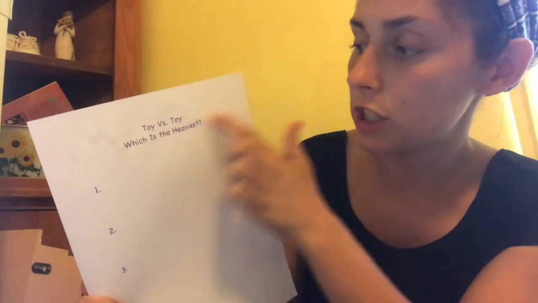Then we're going to take the objects and I'm going to let him place them in the buckets and try to compare them, and I'll explain to him that when one bucket is lower and one bucket is higher, that means that this object is heavier, to kind of help him grasp the concept of the scale. The question that we're going to be focusing on, which was on the sheet, is which is the heaviest. So we're going to be focusing on that.